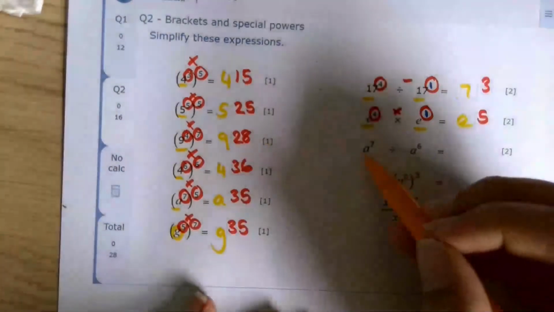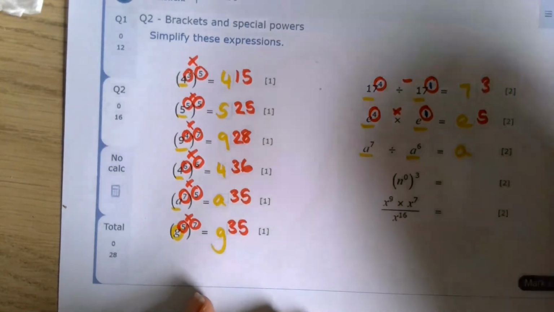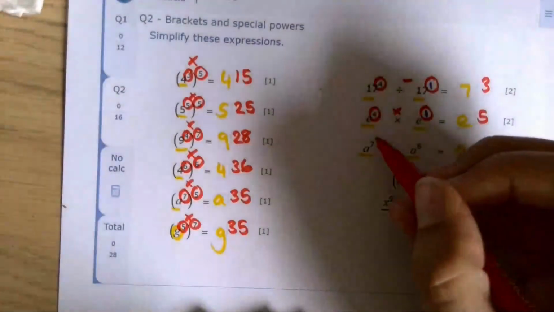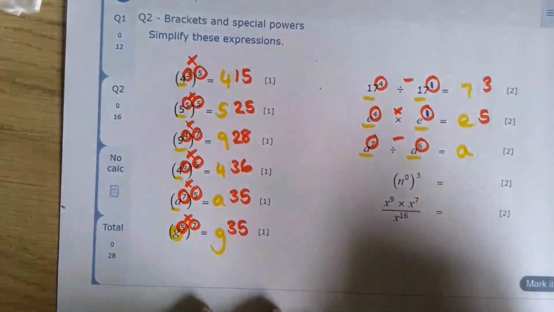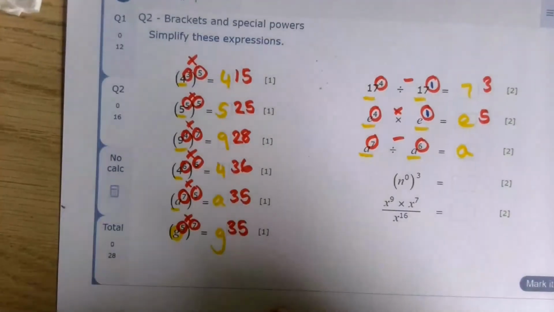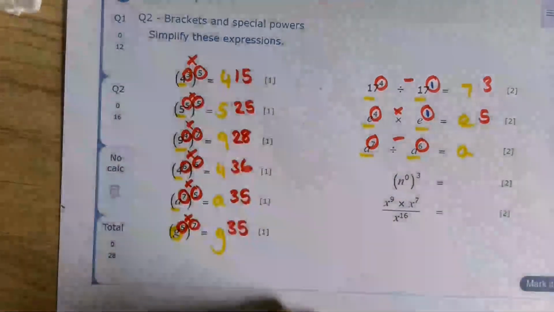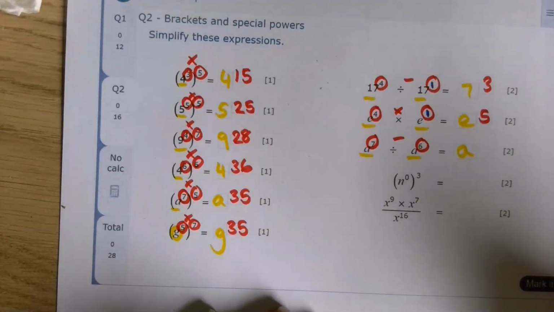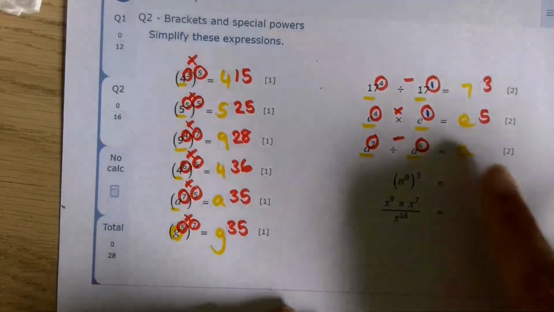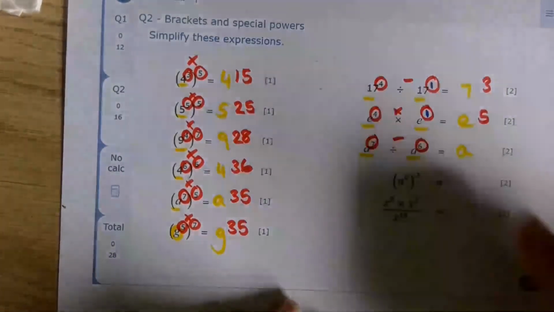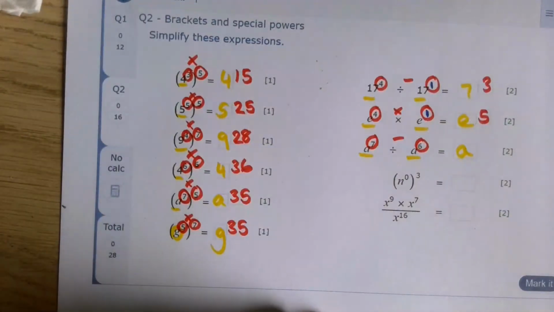Alright, here, a is our base. And then we've got 7, we're dividing, so we take away 6. 7 take away 6 is 1. Do we need to put a to the power of 1? No, we don't. We only need to think about that in our calculations. It's like when we write x. We don't write 1x, we just write x. So here, this is a to the power of 1, but we're just going to write a.